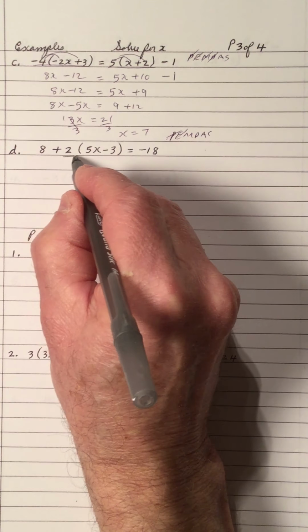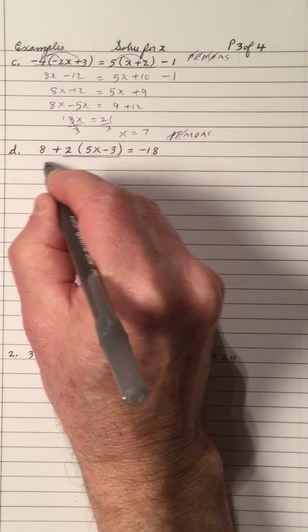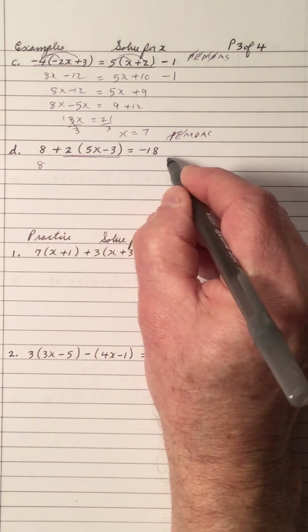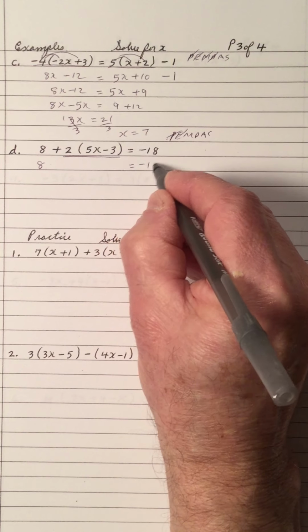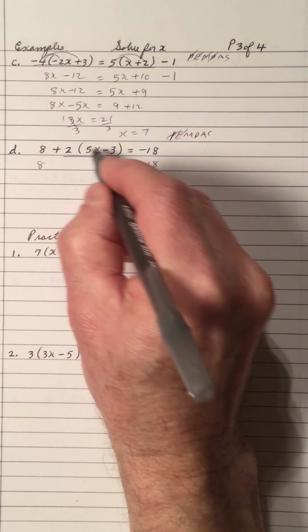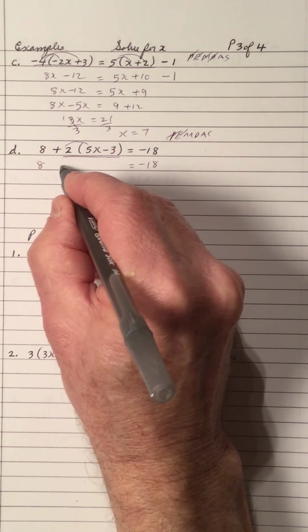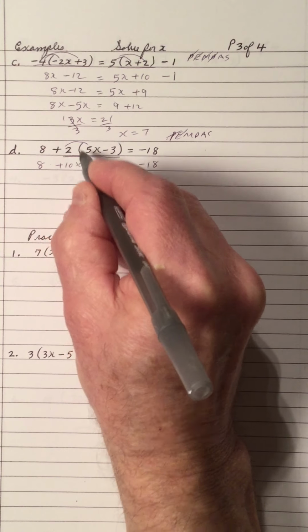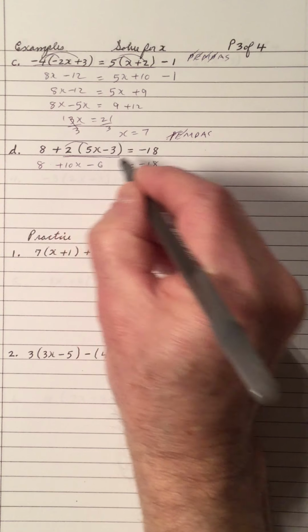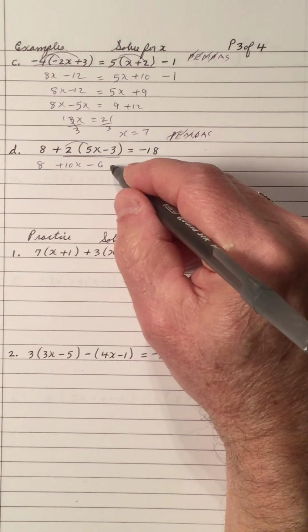So notice I multiply these two here. I leave the 8 alone, and I leave the negative 18 alone. So I will multiply these two first. So 2 times 5 is plus 10x. 2 times negative 3 is negative 6. So the multiplication is done.